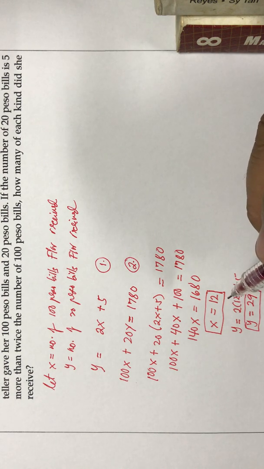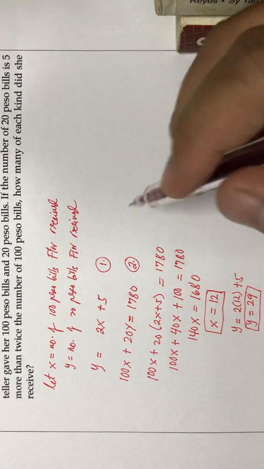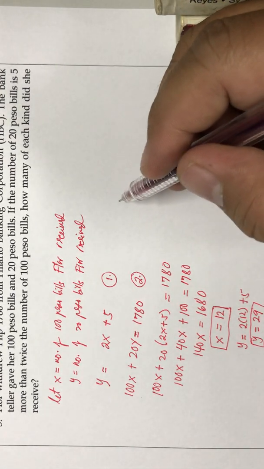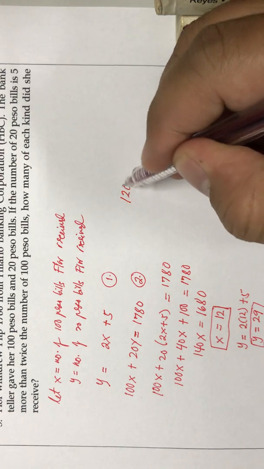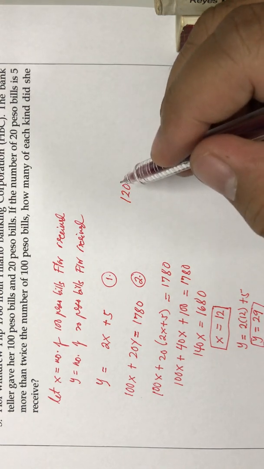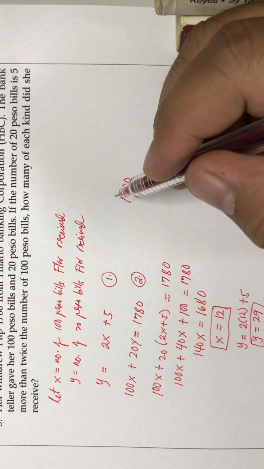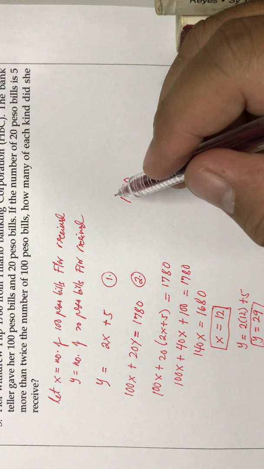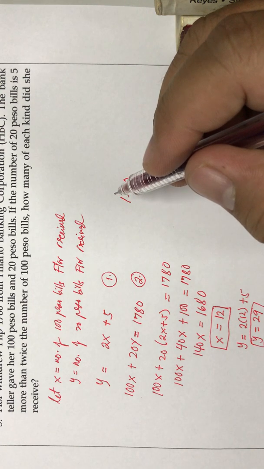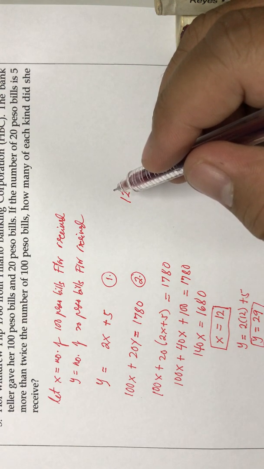So if Flor got 12 100 peso bills, meaning to say that's a total amount of 1,200. Why? Because you simply have to multiply 12 by 100.